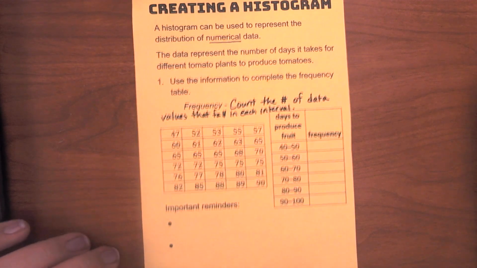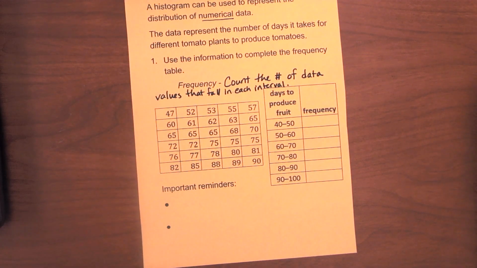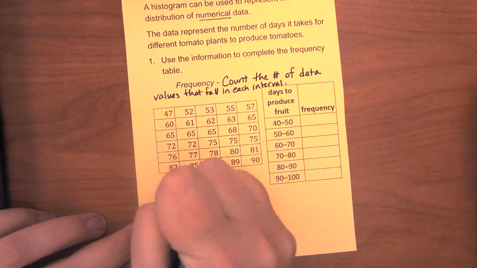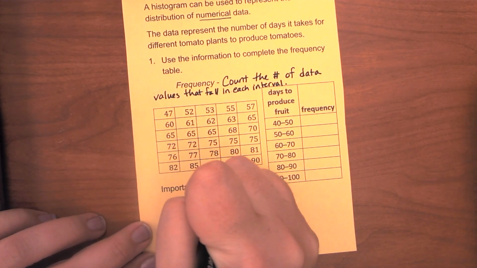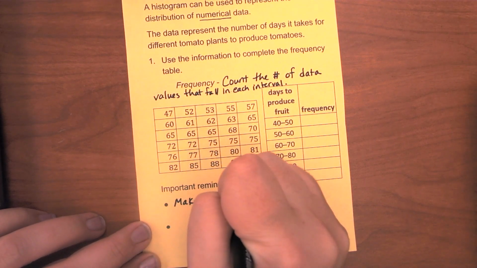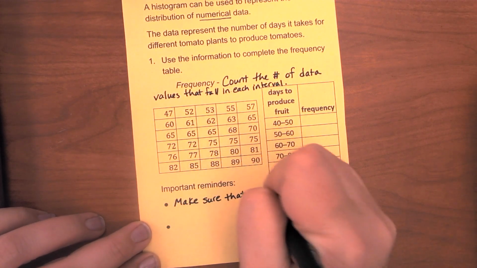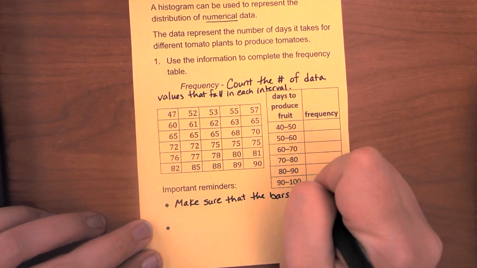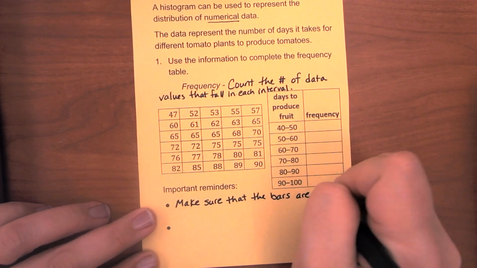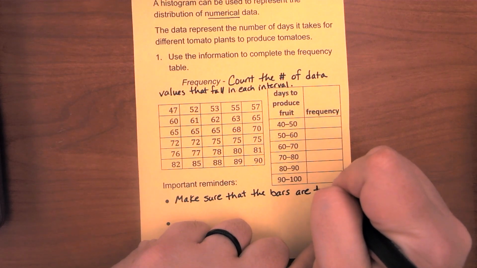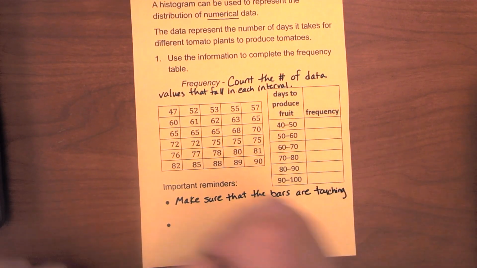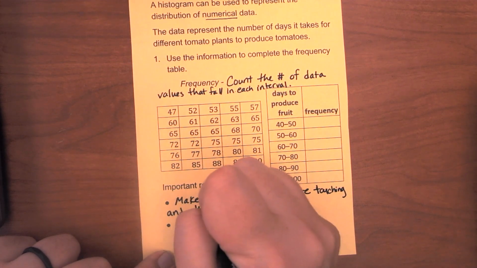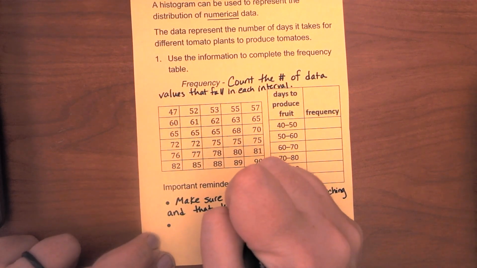First, we're going to make a couple important reminders here at the bottom. The first thing we want to write down is that our bars are touching and that they are the same widths.